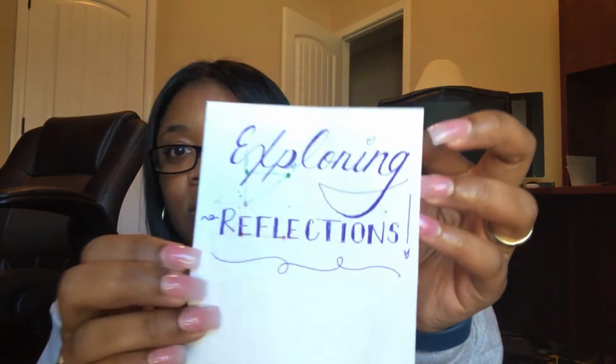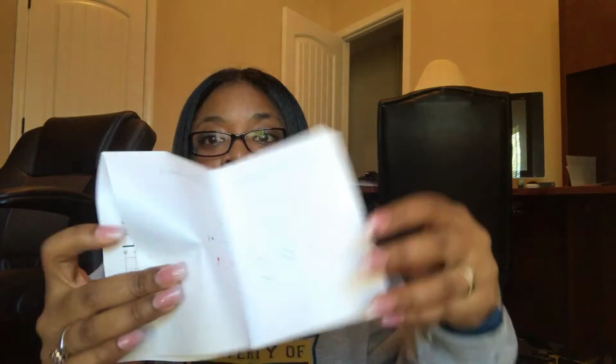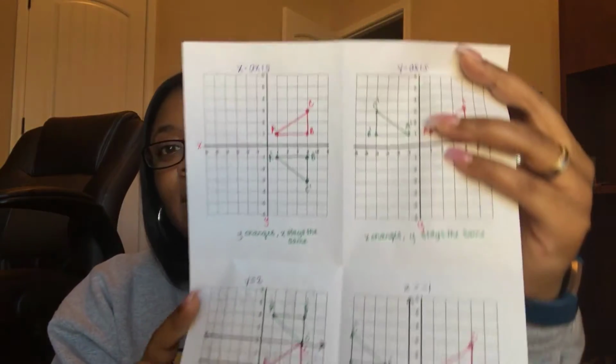So today we explored reflections. We explored flipping a certain shape over the x-axis, over the y-axis, and other lines, and we created these notes, which look like these. But before we go on to teaching something new, I want to make sure that you fully understand what it means to reflect geometric figures over certain lines. So we're going to review that before we go on to something new.